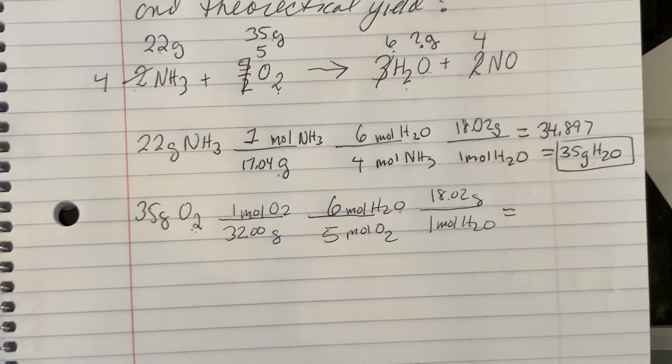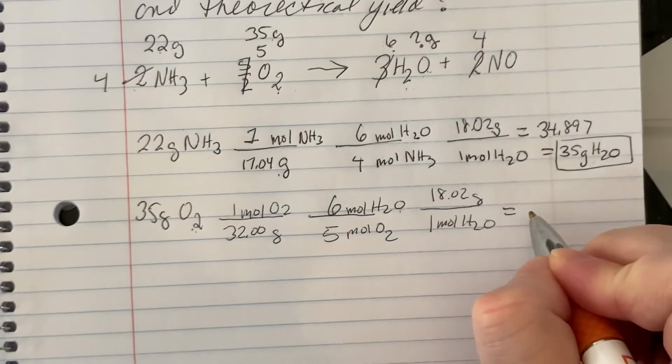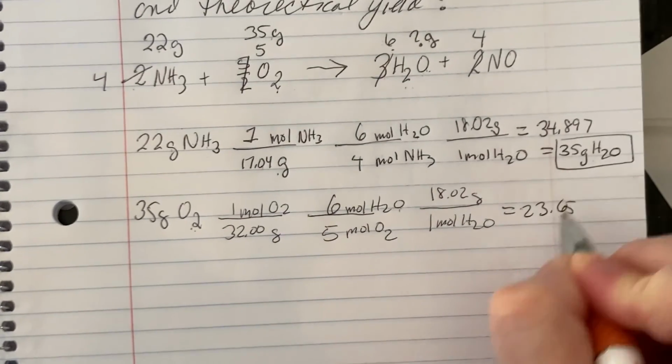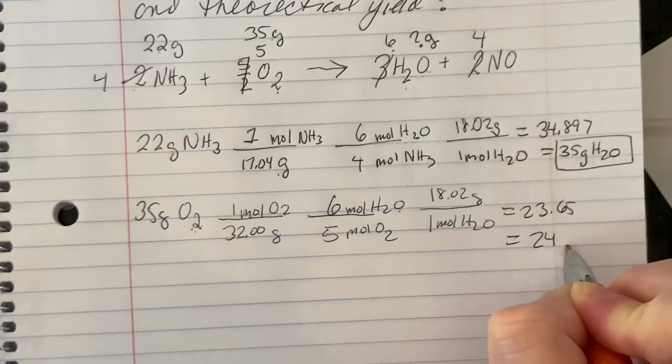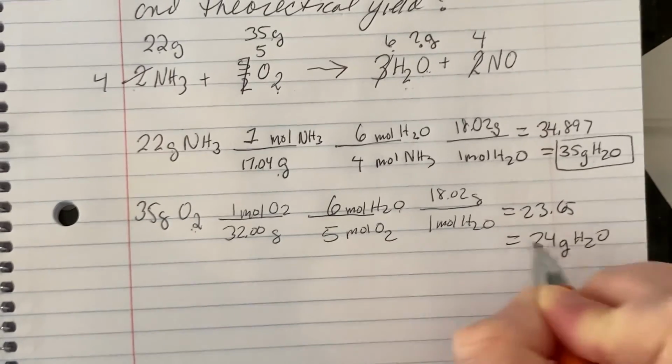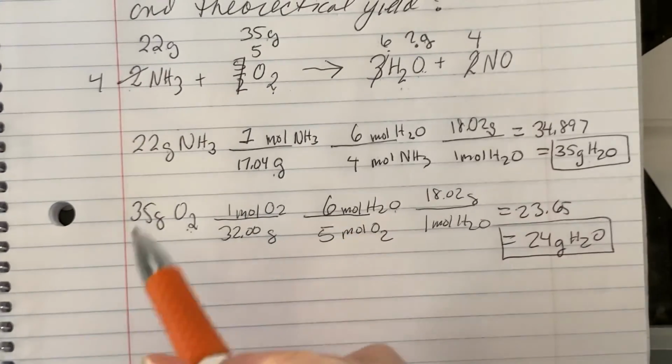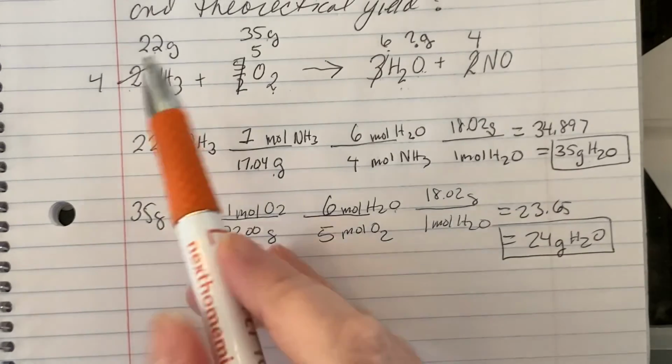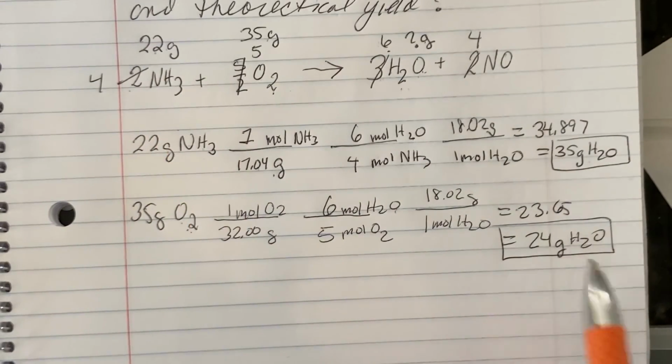So let's plug that in the calculator. 35 times 6 times 18.02, divided by 32, and again divided by 5, 23.65, which would be 24 grams of H2O. So if we had 35 grams of oxygen gas and an excess of ammonia, we would get 24 grams.